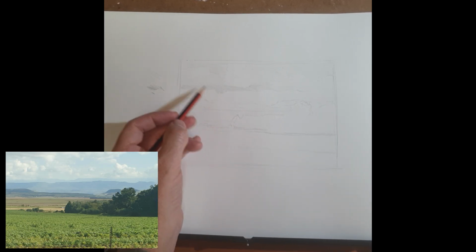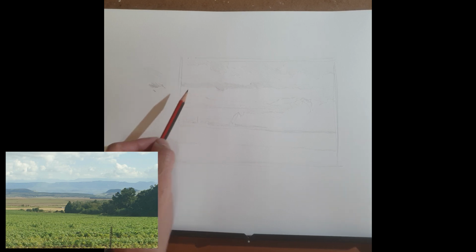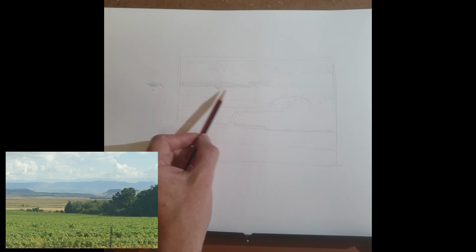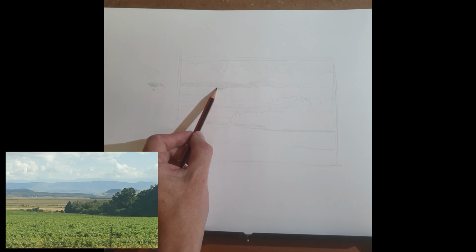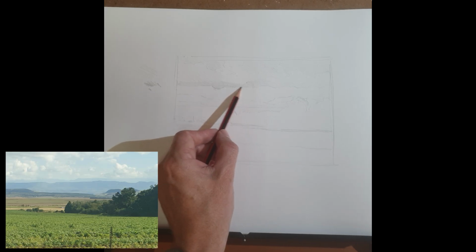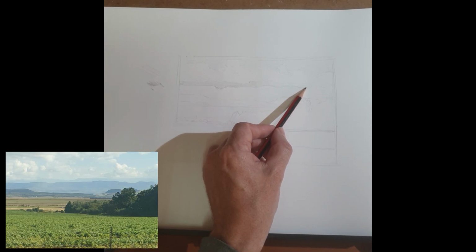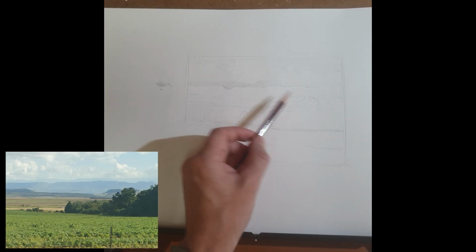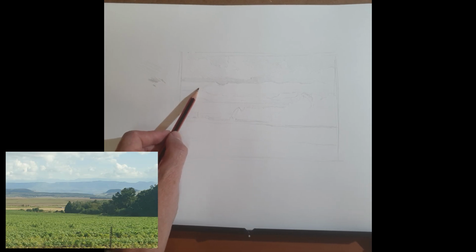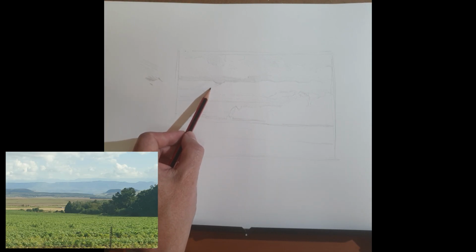Then we come to these mountain peaks here that are a little bit closer, not so far in the distance there. These are the closer mountains, and maybe I would start going darker. I'd press darker, so it definitely shows like that. Okay, and I've got that shadow shape there that I want to put in, and then there's another shadow shape there.